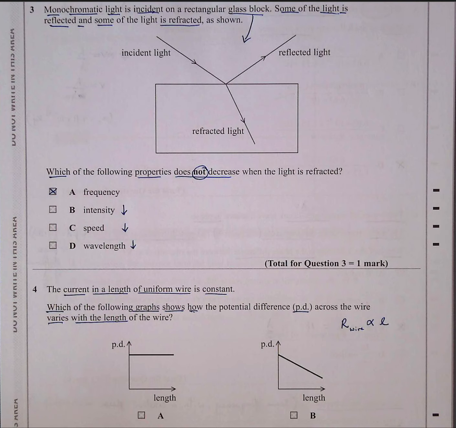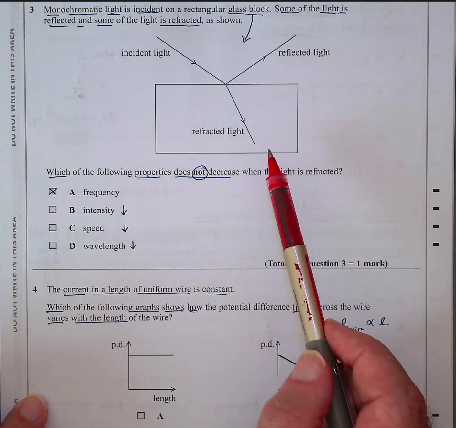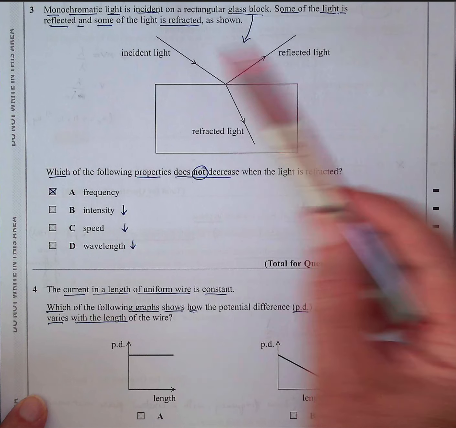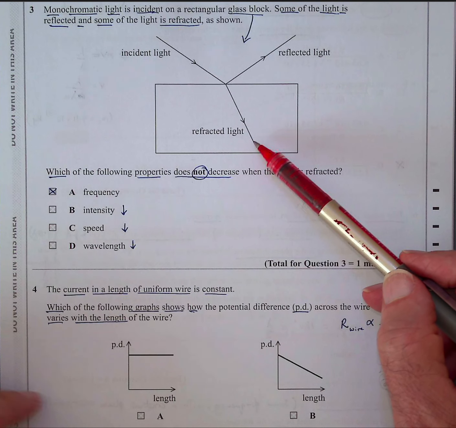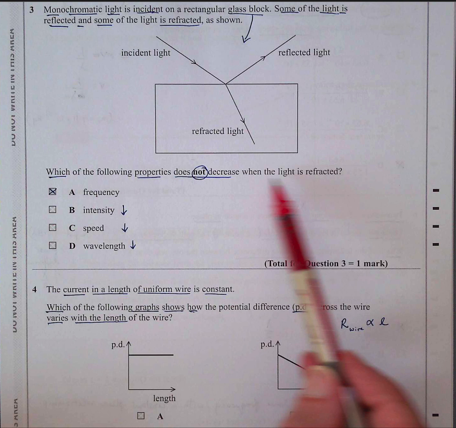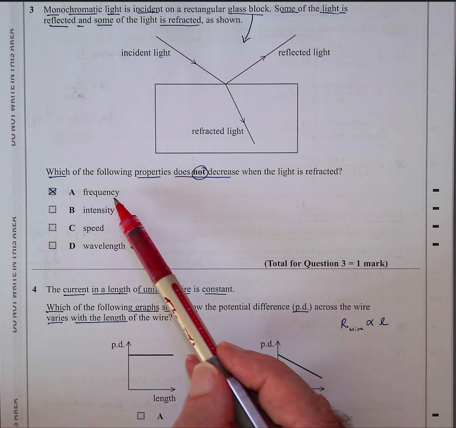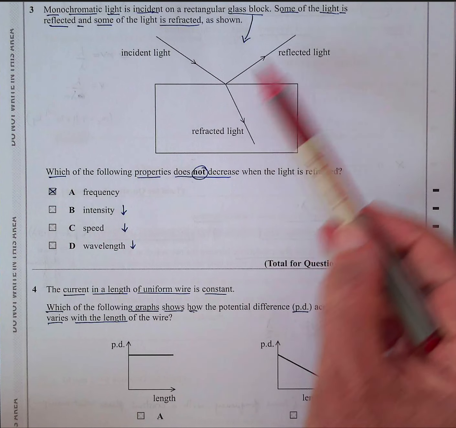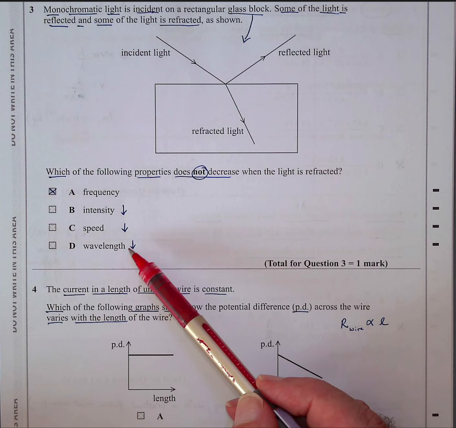Next question, number 3. Monochromatic light is incident upon a rectangular glass block. Some of the light is reflected and some of the light is refracted. Which property does not decrease when light is refracted? Well, the frequency stays the same. The intensity will go down because some of it's reflected. The speed decreases and the wavelength decreases.